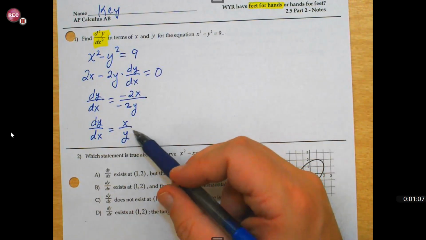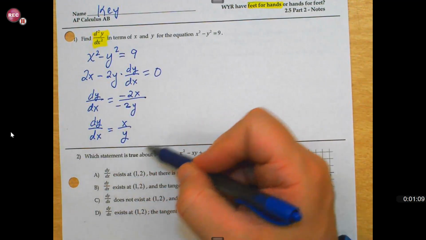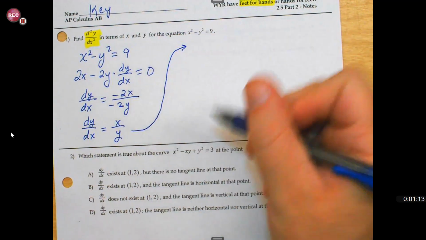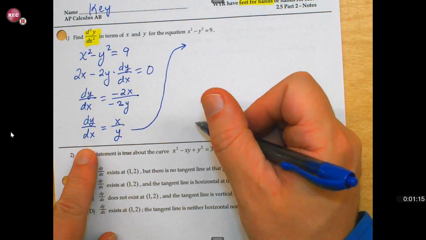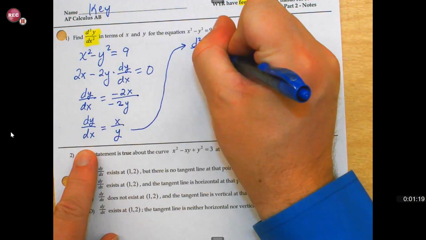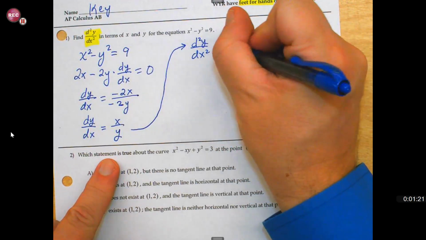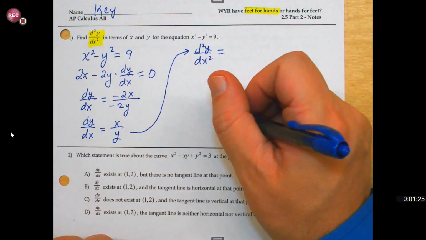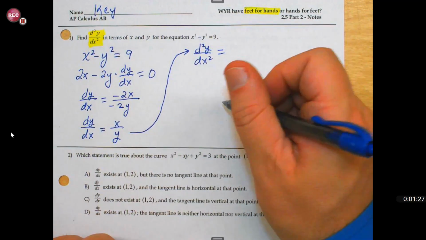And now we're going to take the derivative of this equation to get to our second derivative. So let's just draw an arrow over here. So the dy over dx becomes d2y over dx2 when we take its derivative. And on the right side, we're going to have to use the quotient rule and also be mindful of the implicit differentiation.